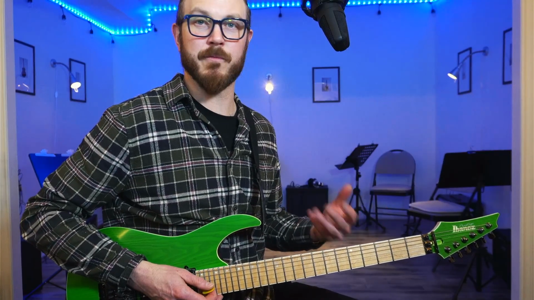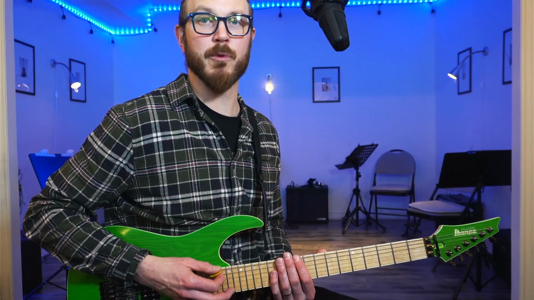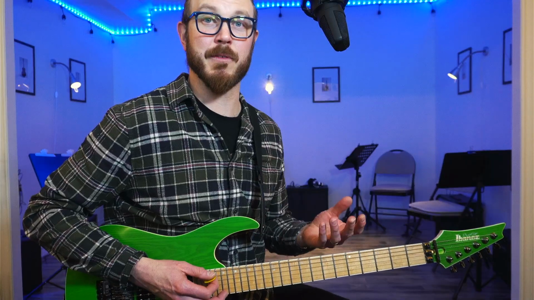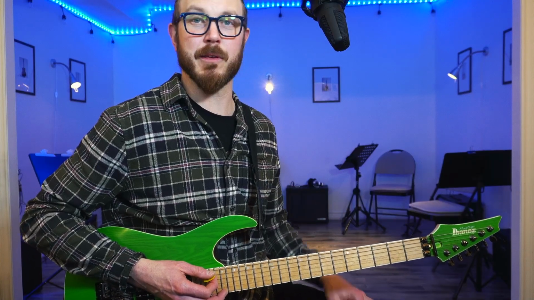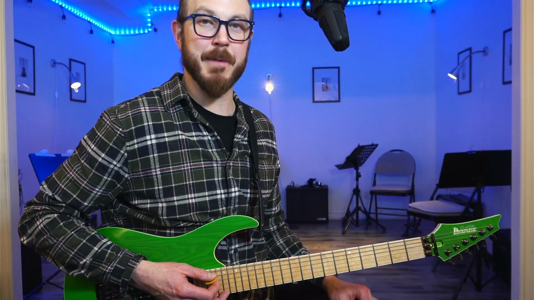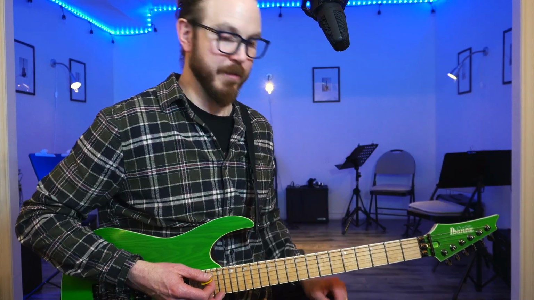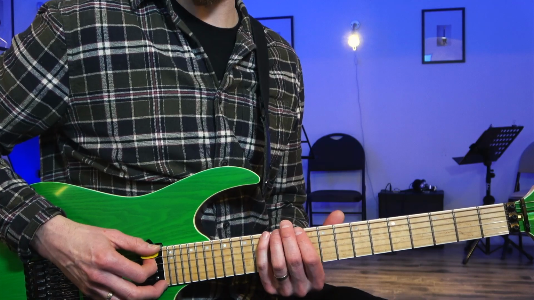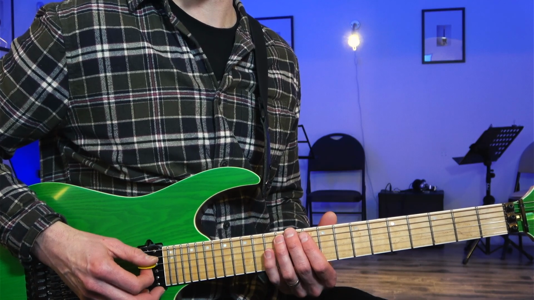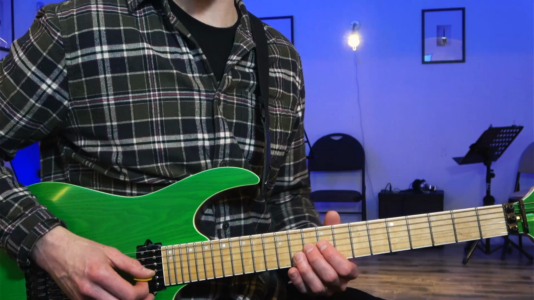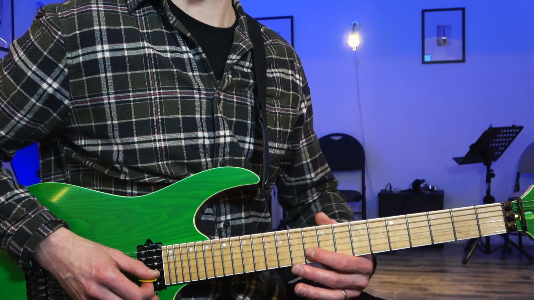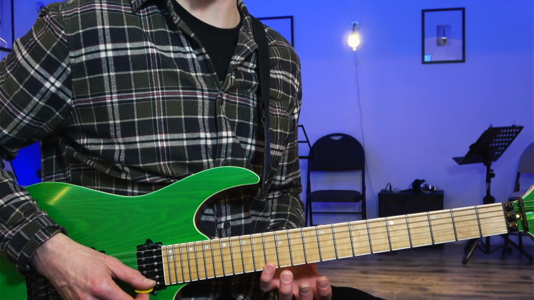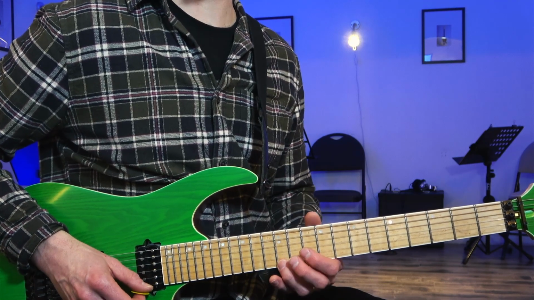And interval-wise, if you've done your theory before and you know what intervals are, we have root, flat third, 4th, 5th, flat 7th. So the note we're going to be adding in here is the 9th. The 9th note of the major scale, otherwise also known as the 2nd. So if we have the D major scale, the 2nd or the 9th is an E note. So when we add the E note in here, we're going to get D, E, F, G, A, C, D, E, F, G, A, C, D, E, F. All right, so we're adding the E note in.